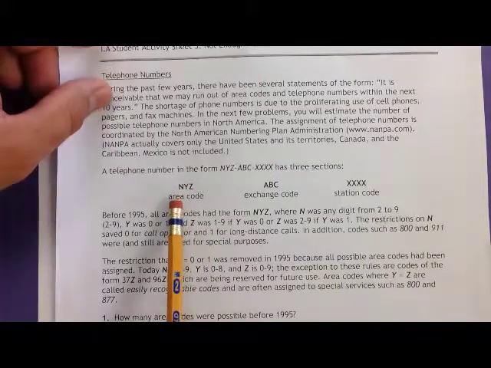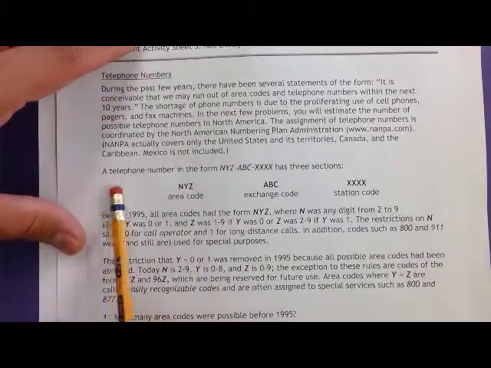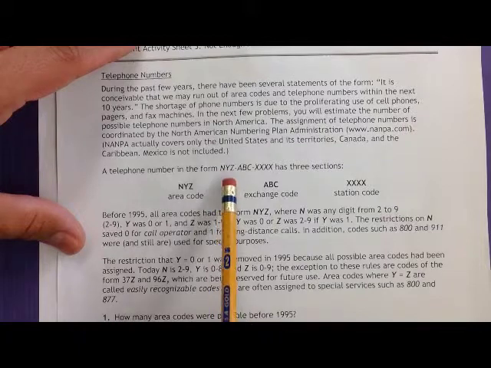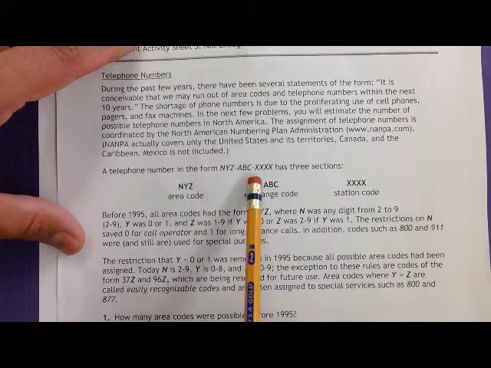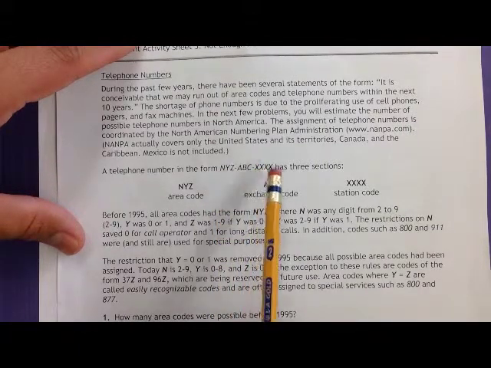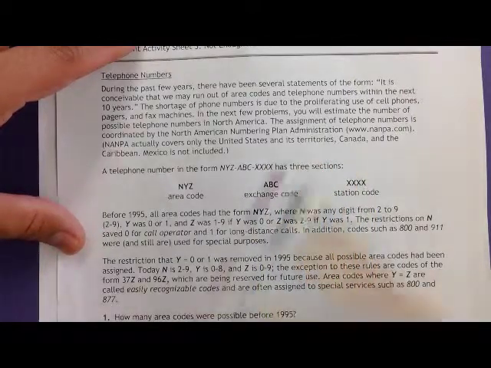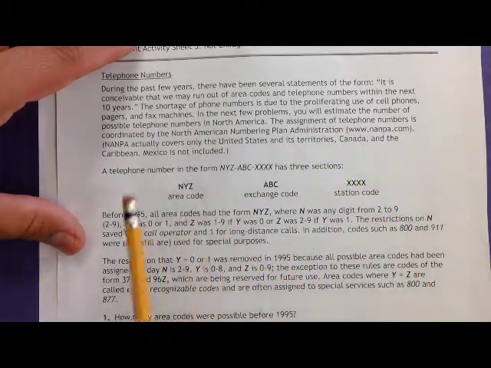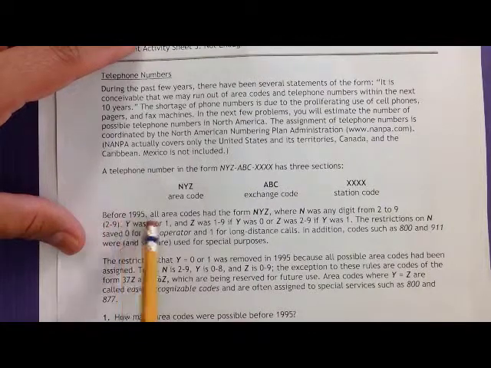Now, here's the way the telephone number goes. We have a telephone number in the form of NYZ, ABC, and then XXXX. Those are the 3 different sections. These represent our numbers. So we'd start reading right here.